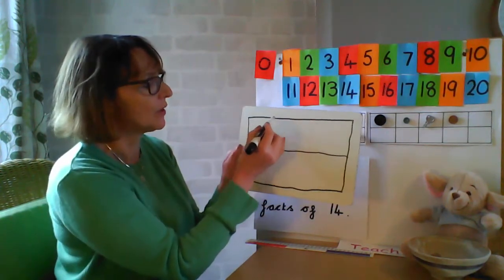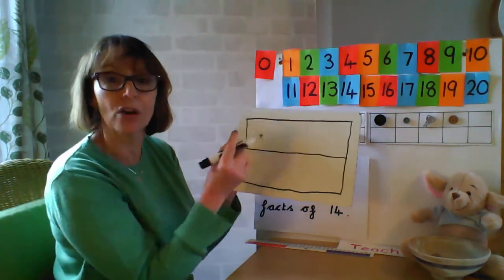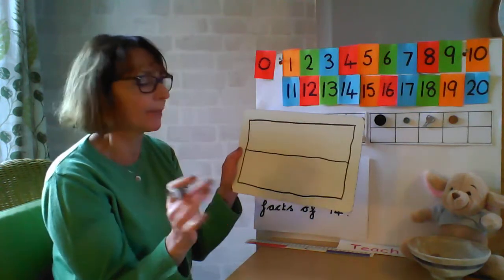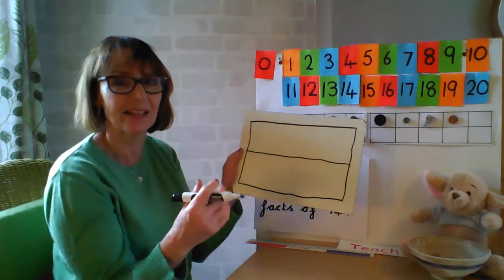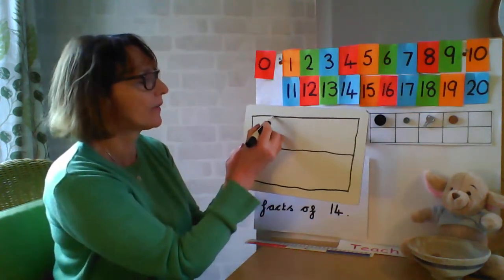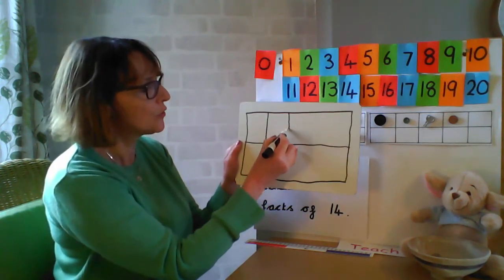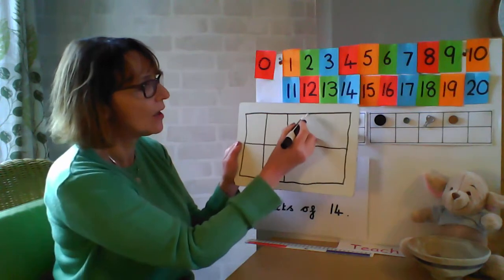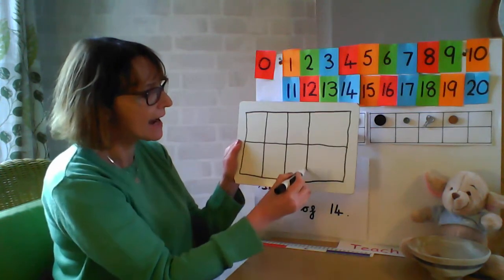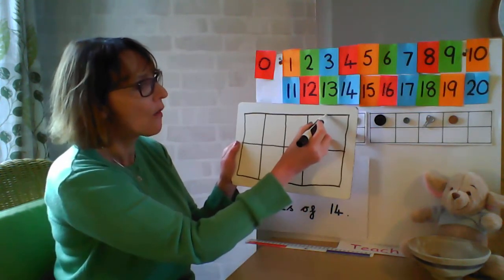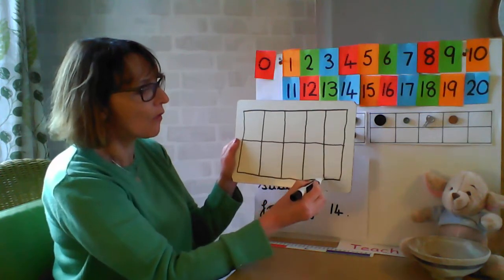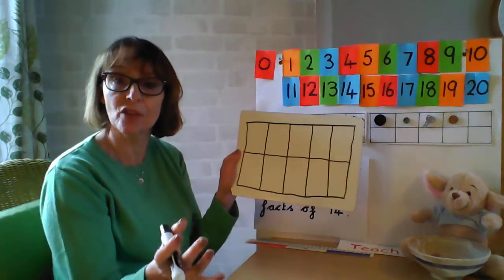So I'm going to do, this is the tricky bit. If you've got a grown-up to help you with this, then that's fine, but if you're on your own you might take several goes at it, but don't worry. So I've got 1, 2, 3, 4, 5. Okay, so we've got a tens frame.